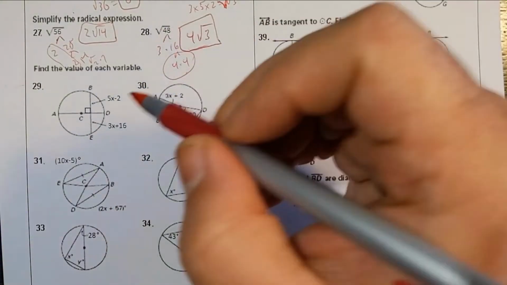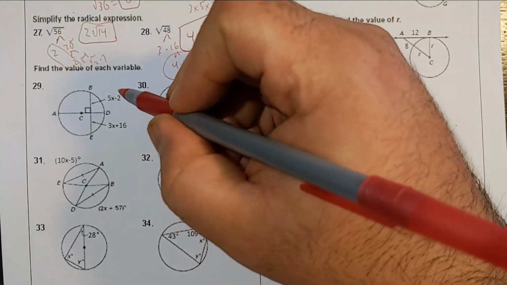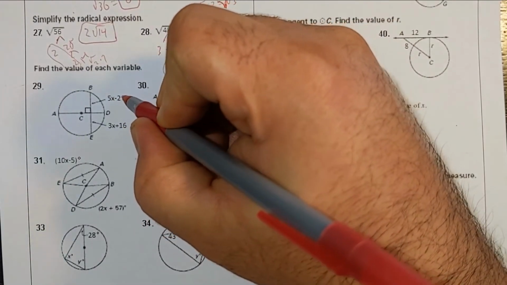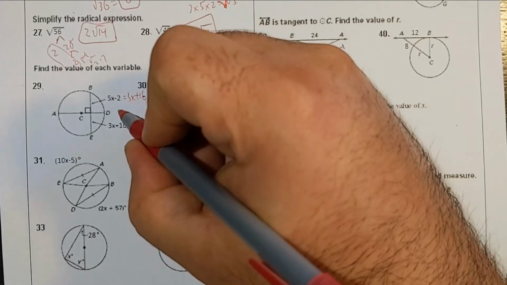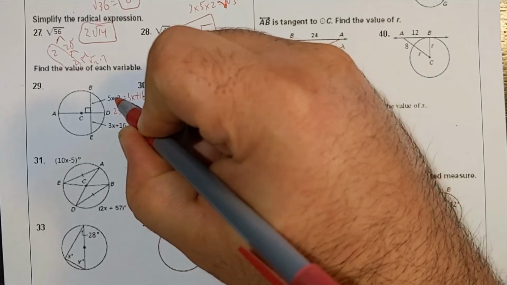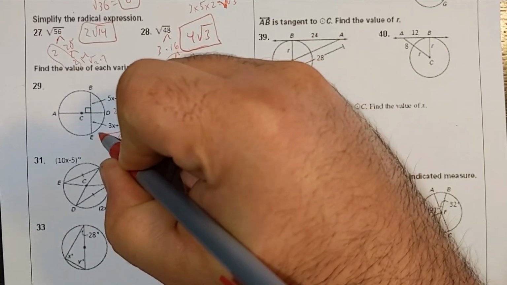For the circle problems, remember that if it looks the same, it's the same. So like on this problem, 5x minus 2 equals 3x plus 16. And then you're going to subtract 3x to both sides, and that gives you 2x. You're going to add 2 to both sides. It's going to be 18. And you find your x is 9.